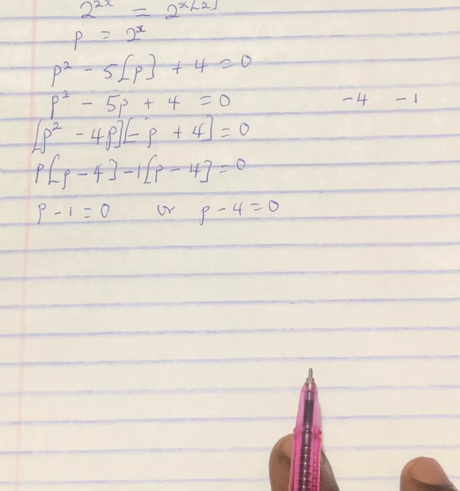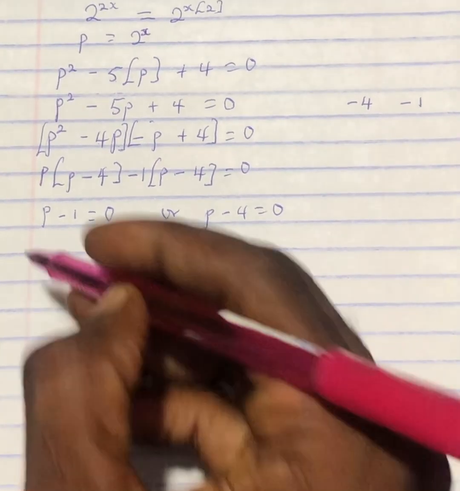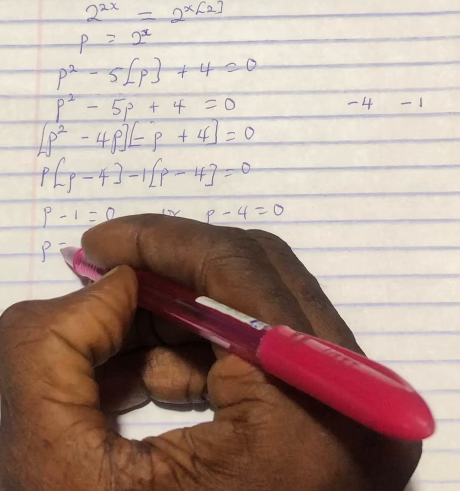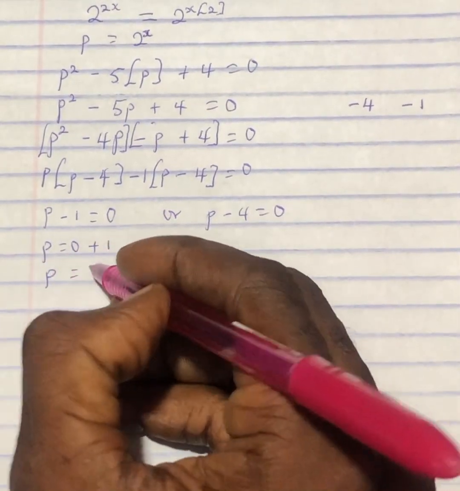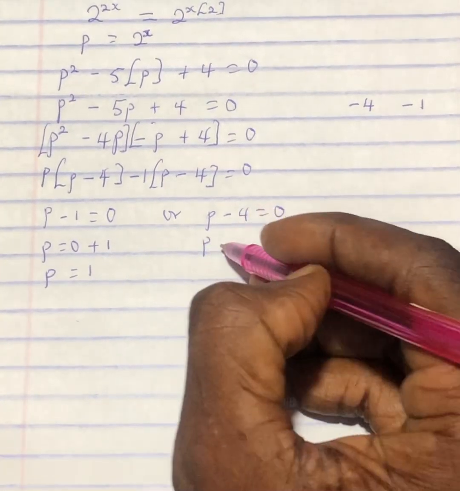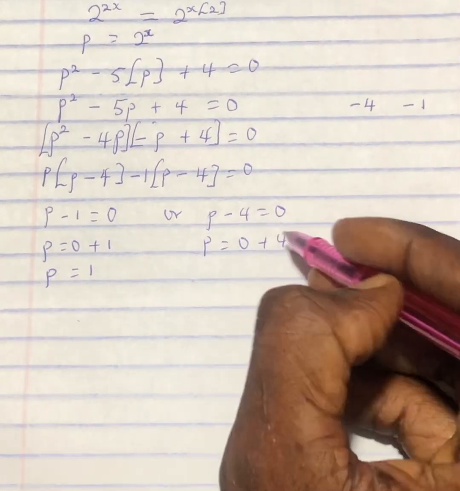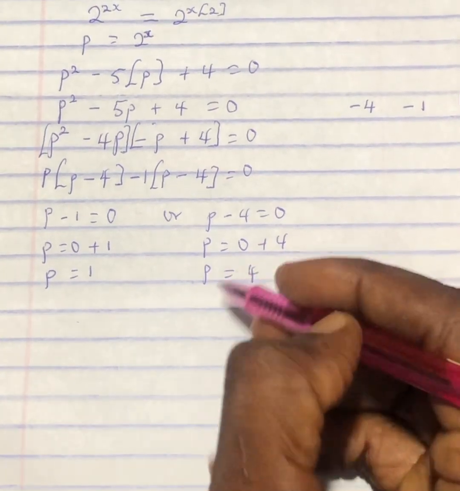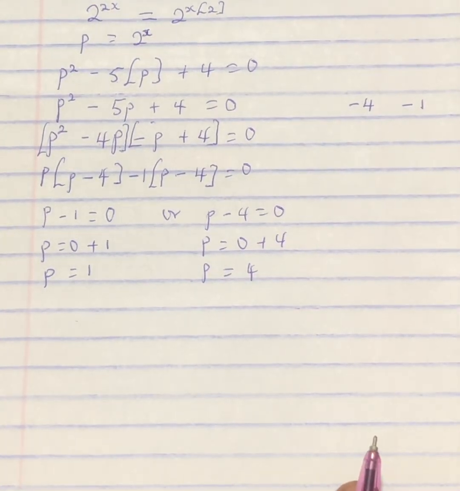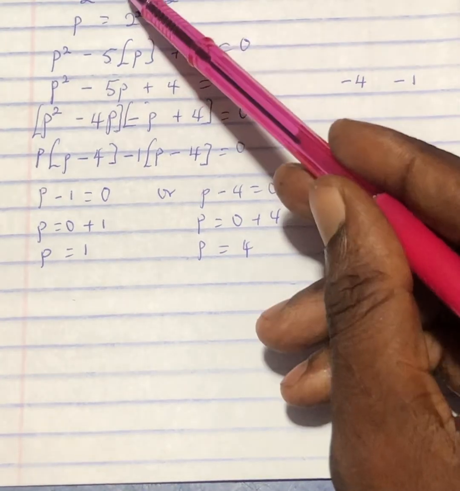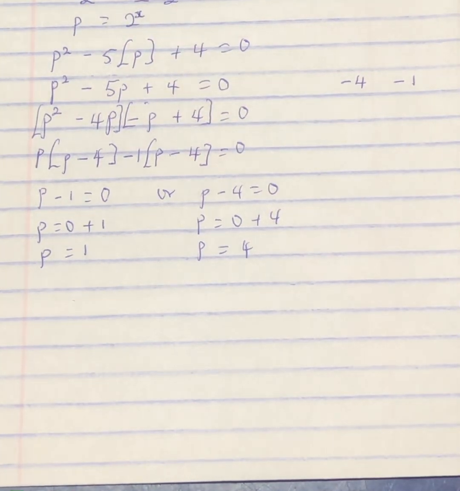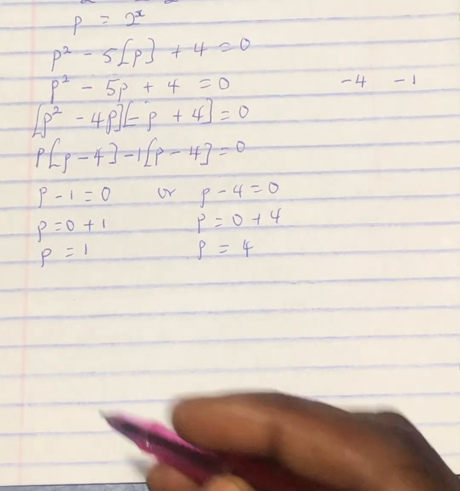So to continue with this, we can say P is equal to 0 plus 1, P is equal to 1. And here P is equal to 0 plus 4, and P is equal to 4. So now, having gotten these values, we have to recall that we are not asked to find P, but we are asked to look for x. We are asked to look for x.